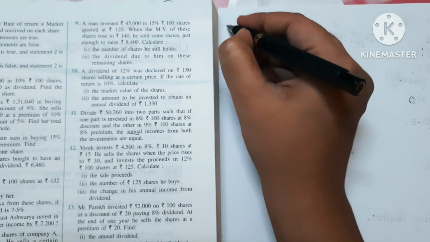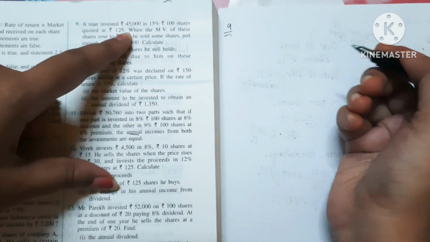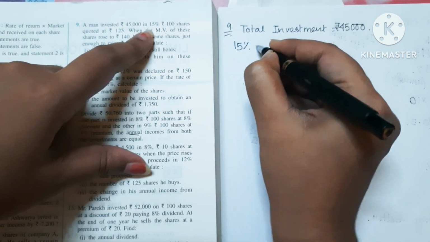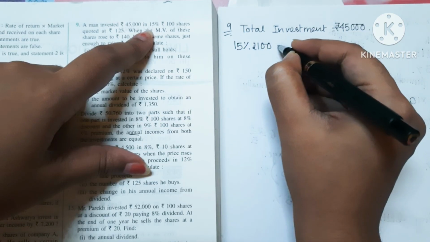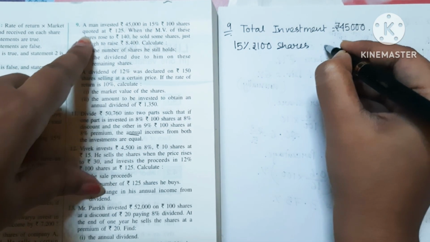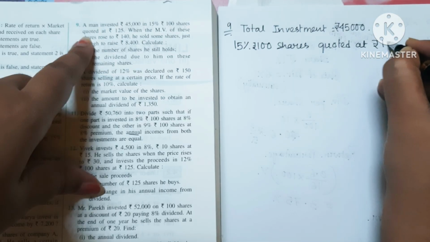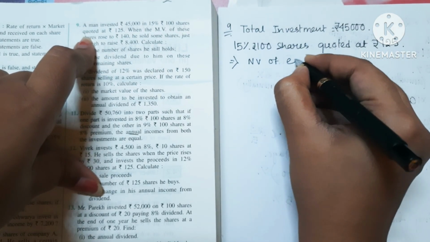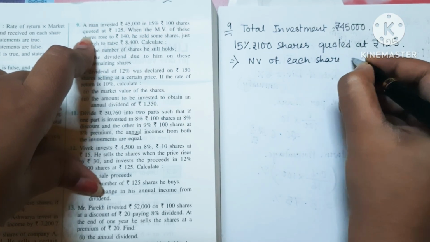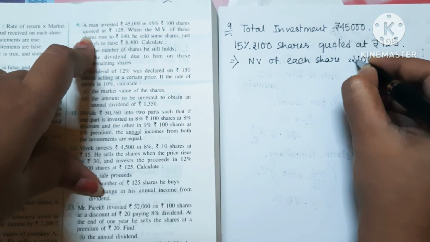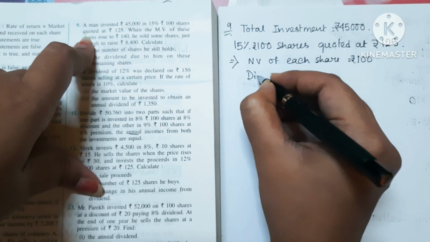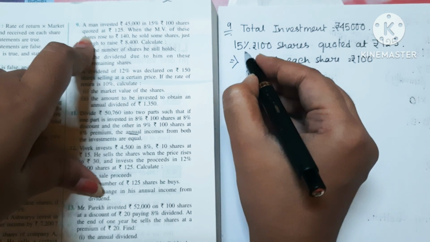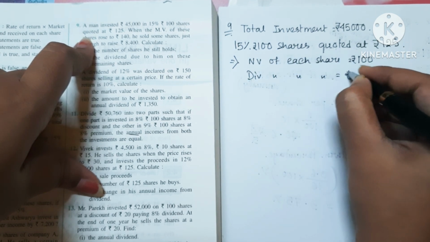Question number 9. See the question. A man invested 45000 rupees in 15% rupees 100 shares quoted at rupees 125. That means the nominal value of each share is 100 rupees, and the dividend of each share is 15% of 100, so it will become rupees 15.